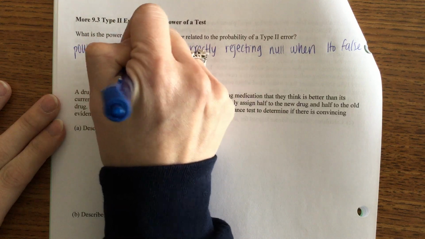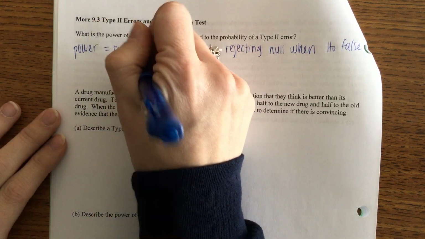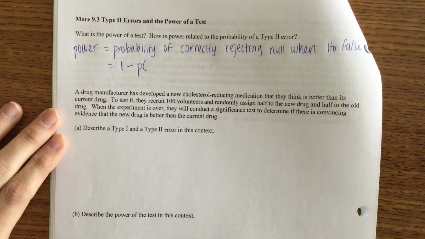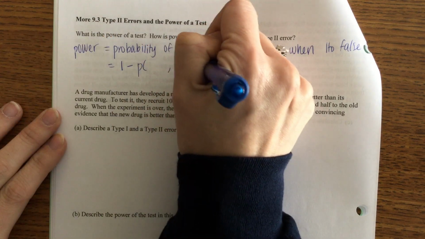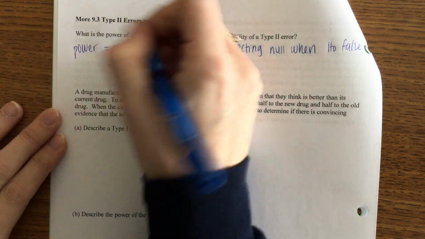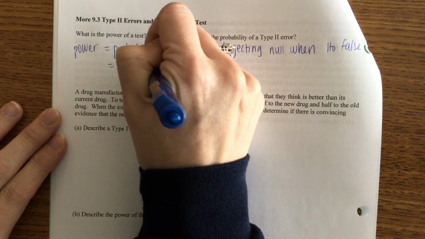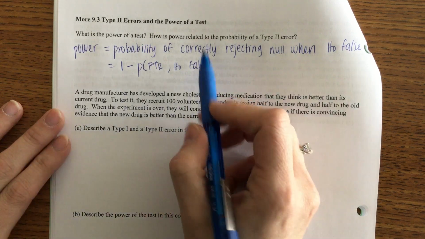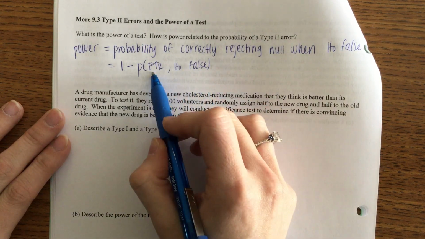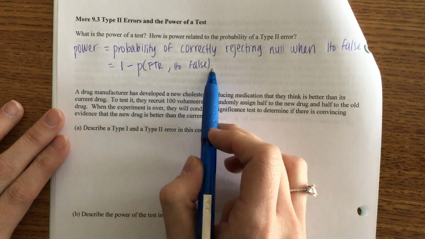So the way that you calculate power is you take 1 and you subtract the probability, if the null is false, of failing to reject the null. Now this should make sense. If the null is false, you should reject it. You shouldn't fail to reject it. So this is an error.